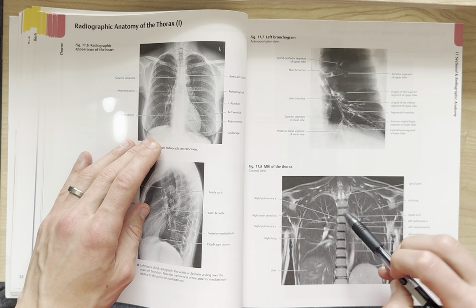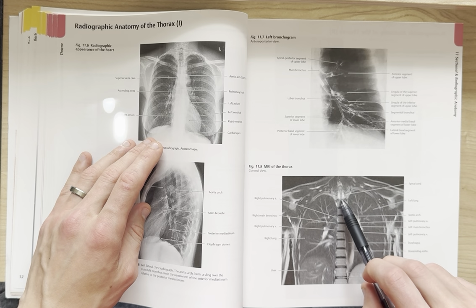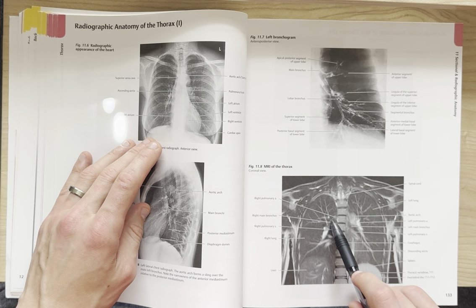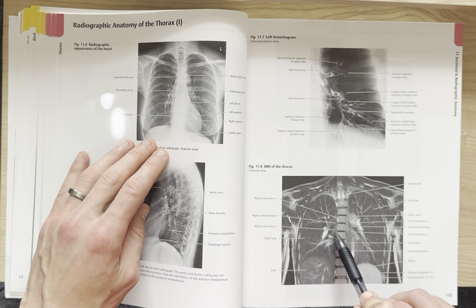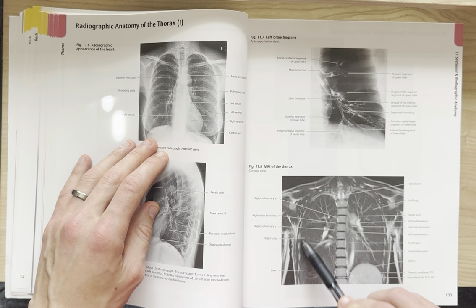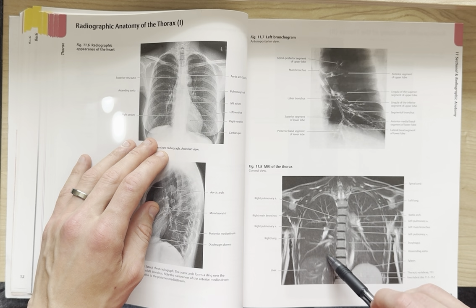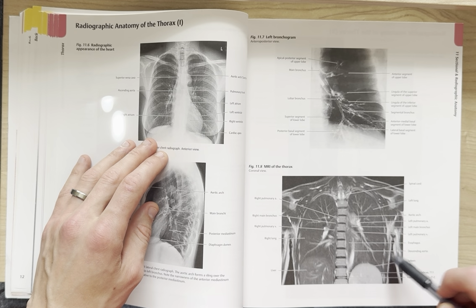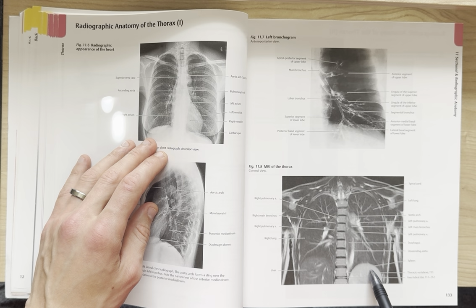But seen here is your spinal cord, which is pretty incredible to be able to pick up. Right pulmonary artery, here's your right main bronchus, your right pulmonary vein, here's your right lung, just in general. Here's the liver, which means that the diaphragm is going to be running right along here. Here's your spleen. We haven't talked about that much.